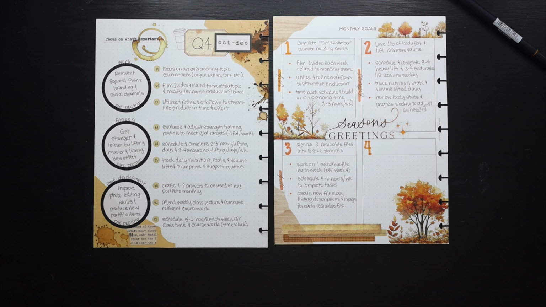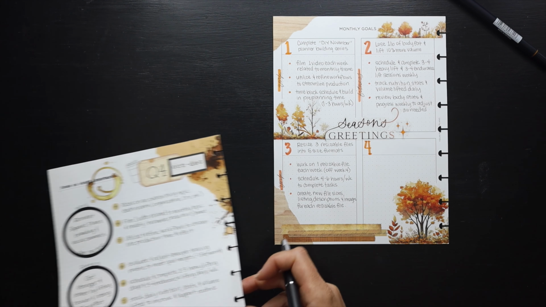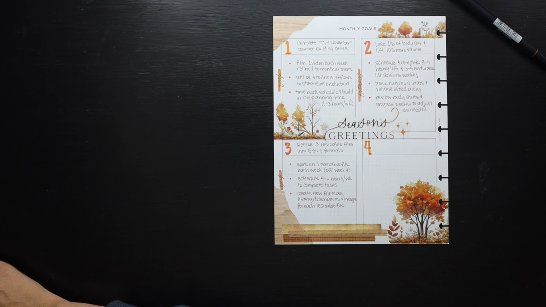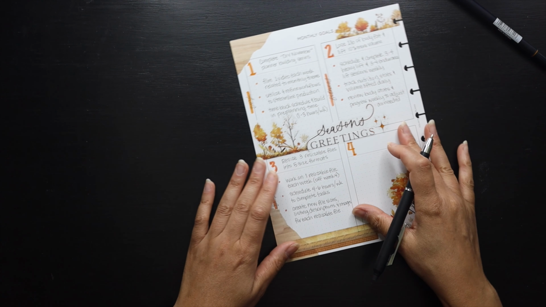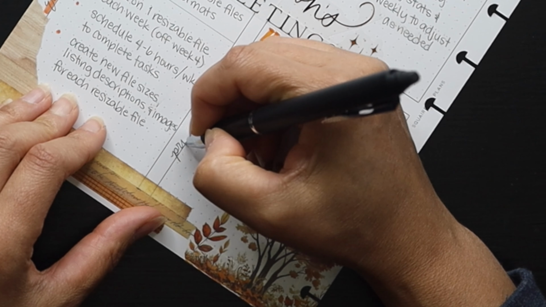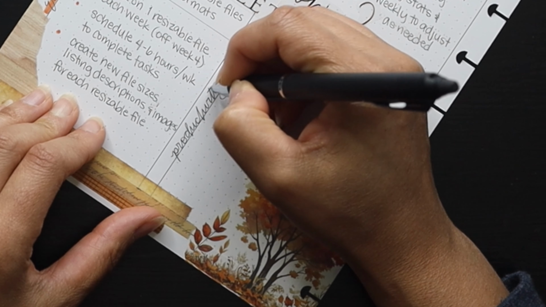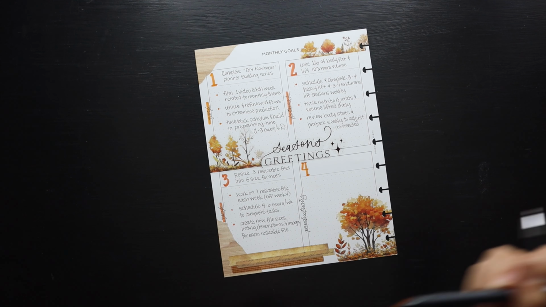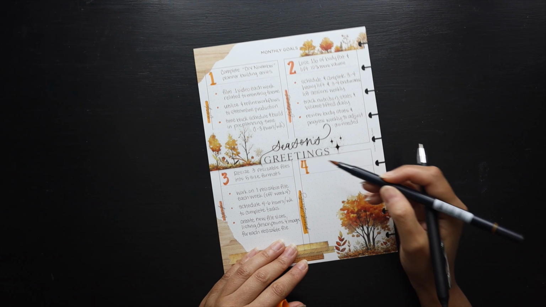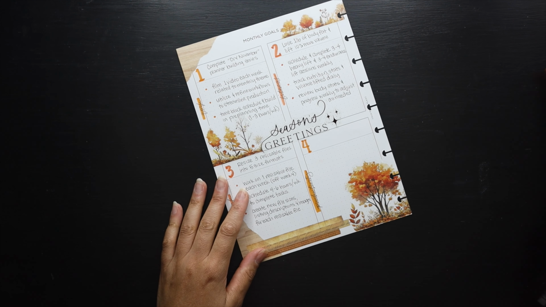So pretty much done with the quarterly goals now. My 4th goal is going to be exactly how it was last month. It is going to be a productivity goal. And wow, that highlighting was really bad, but oh well.